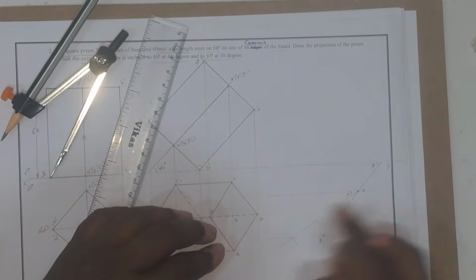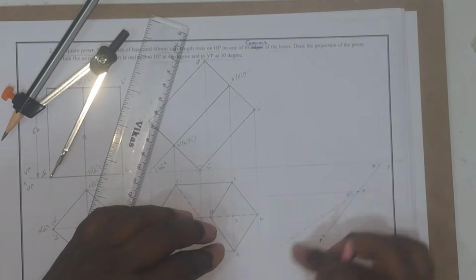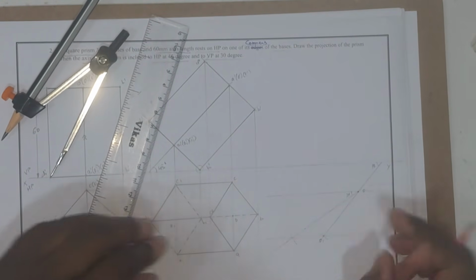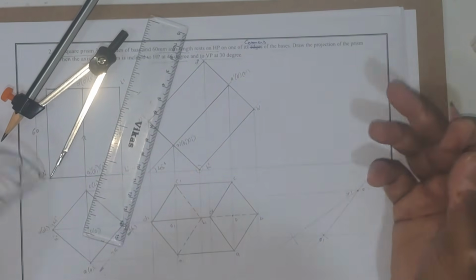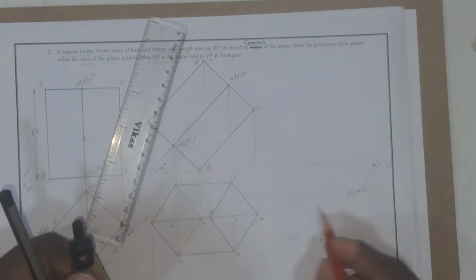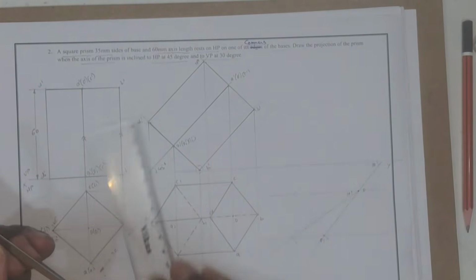If there was space for me, I wouldn't have drawn this parallel line first and foremost. I would have drawn it from the reference line or my XY line itself. But since there was a shortage of space, I had to do this. So if you do have space, please go ahead and do that. If you do not, you can draw this parallel line and then proceed, just to save space.